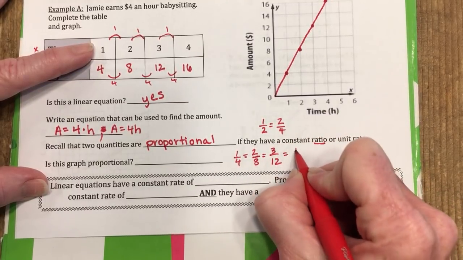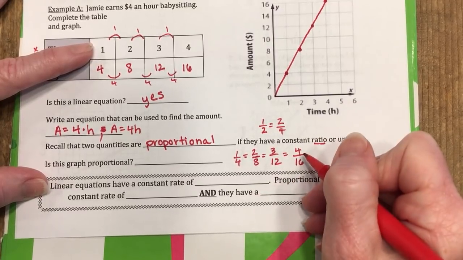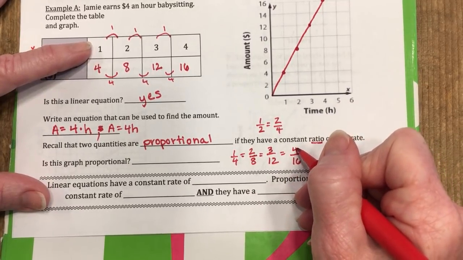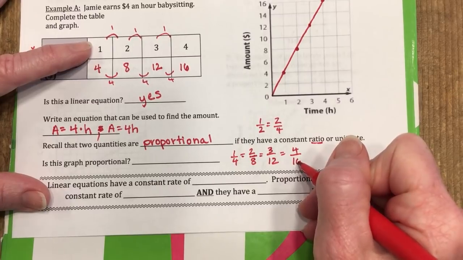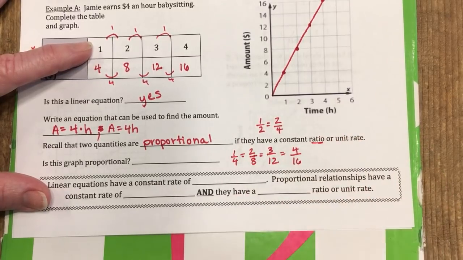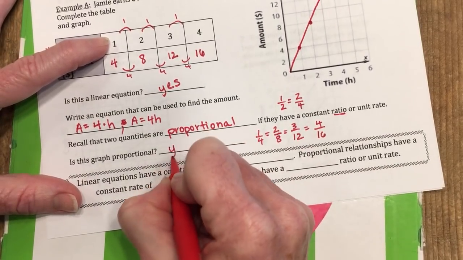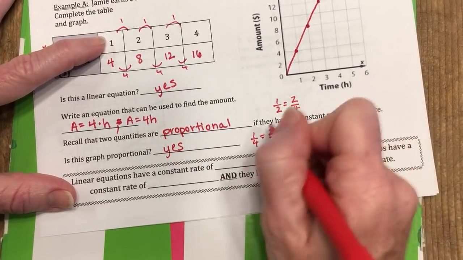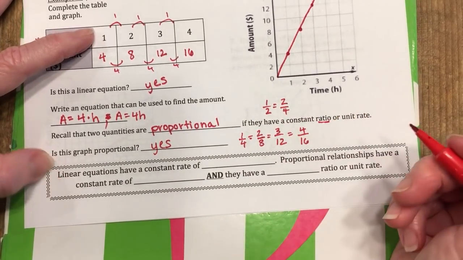So that one's good. What about 4/16? If I simplify this, if I divide by 4, 4 divided by 4 is 1. 16 divided by 4 is 4. Then I'm right back where I started. So yes, this graph is also proportional because these are equivalent, or they have a constant ratio.